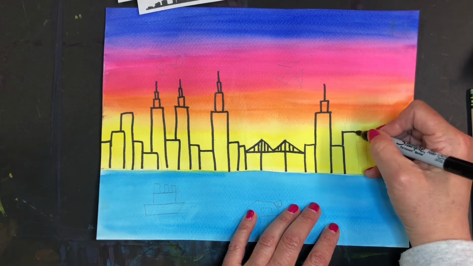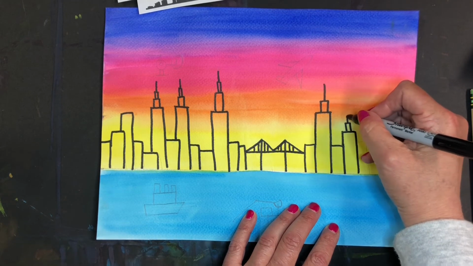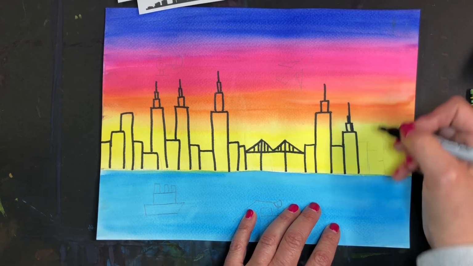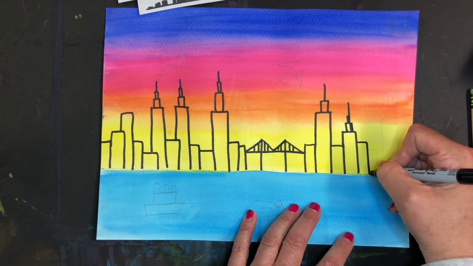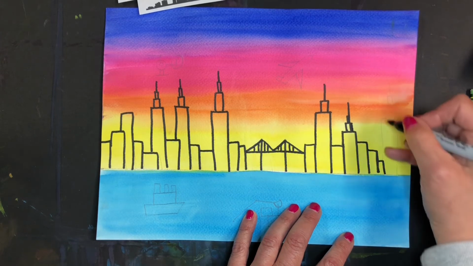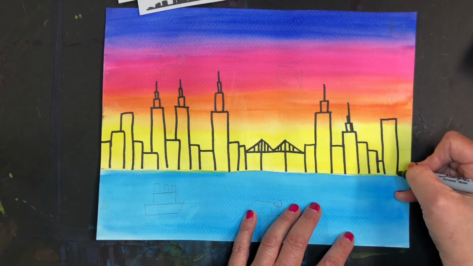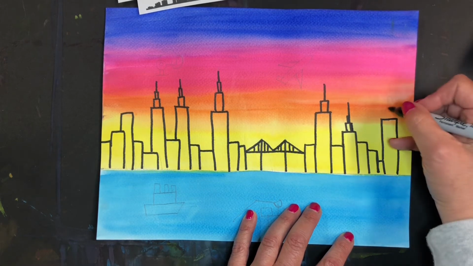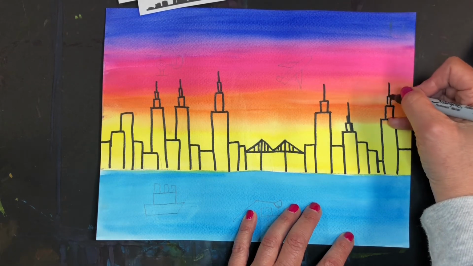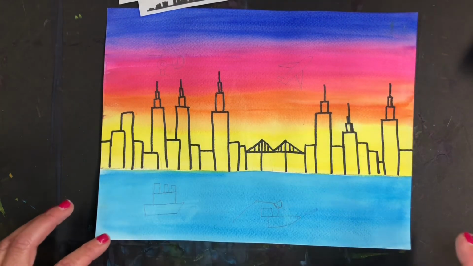it's close enough. So if you really want to draw the Freedom Tower, you can, but I'm just kind of making up my own city. If you want to do it more realistic, you can. And again, you're doing this in pencil first, and then you will outline it in Sharpie. And then you're just going to color everything in Sharpie. If you want to use a ruler, you're welcome to use a ruler, but you can do it freehand. And then you're basically going to color in all of your buildings.